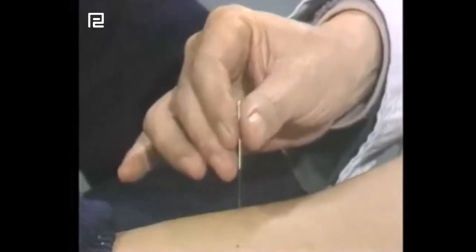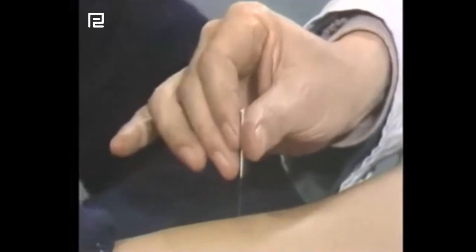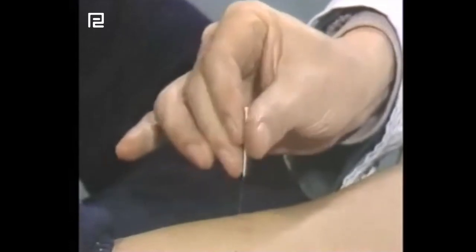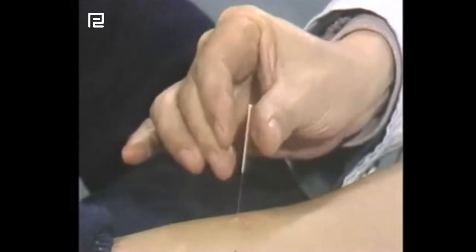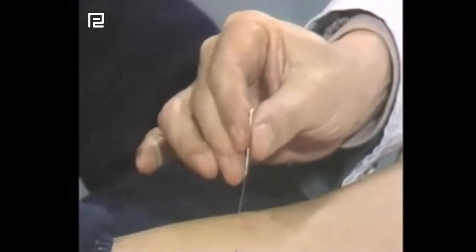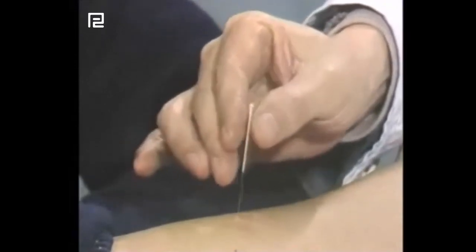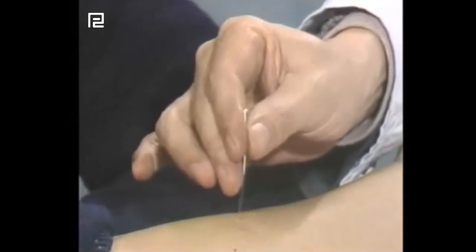This method is mainly used for those points that cannot be manipulated with lifting and thrusting method, such as Lieque, Neiting, and Daling. Indications: atrophy and B syndrome.